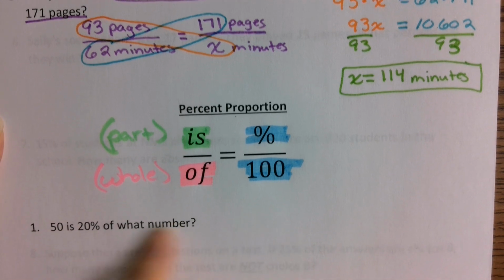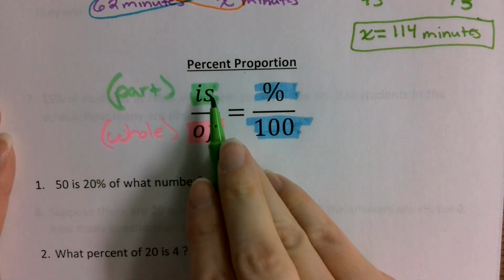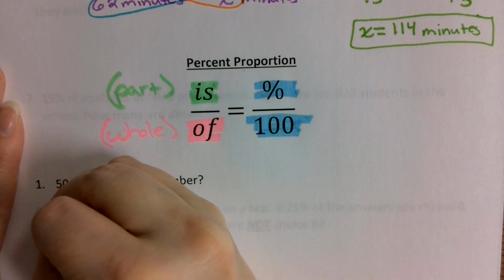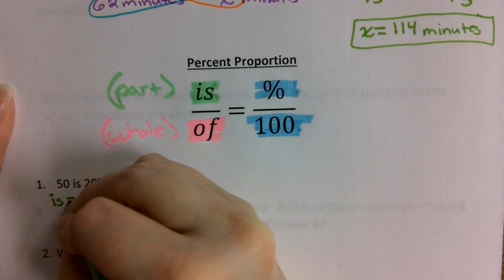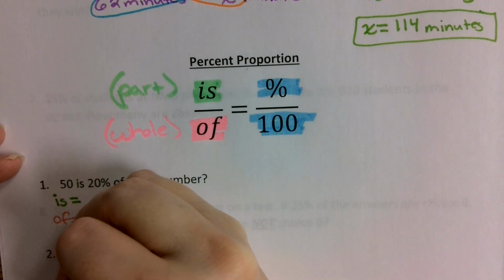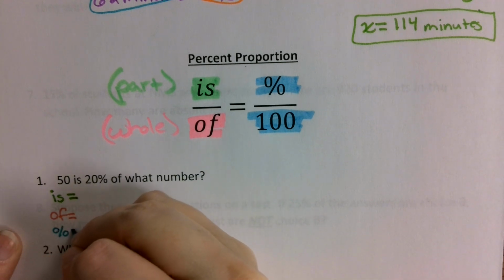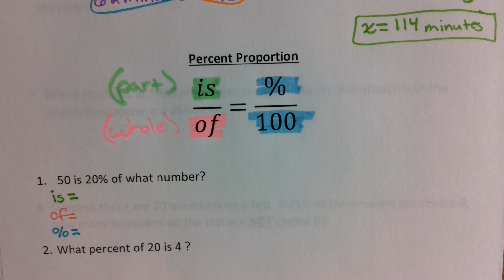Okay? So for here, we have some blanket statements. These are just some simple, straightforward statements, with no determinations of parts and wholes. You are determining it based off of the words is and of. So what we want to do is break these problems down by identifying what value represents the is, what value up there is going to represent an of, and what value is going to represent the percent. The percent is the easiest one to identify because it's going to have a percent sign attached to it. It'll have a percent sign attached to it.